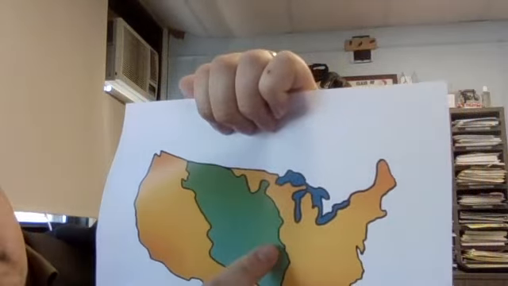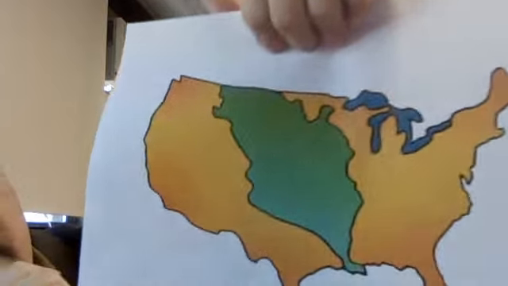And Missouri is like right here. And so they wanted to thank him by naming their capital after him, Jefferson City. Did you know that Thomas Jefferson never ever went to that city? He never saw the city that was named after him. The next one, here we go.